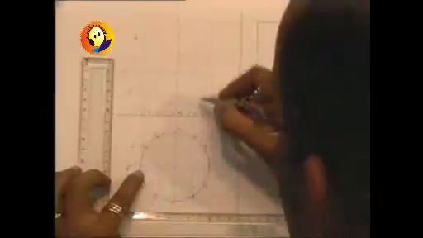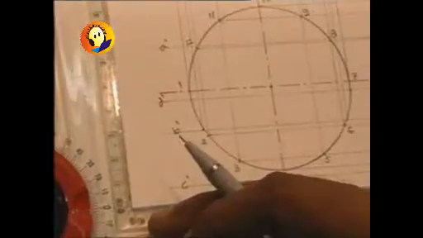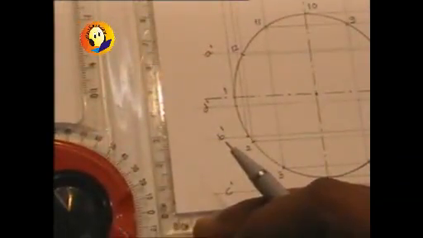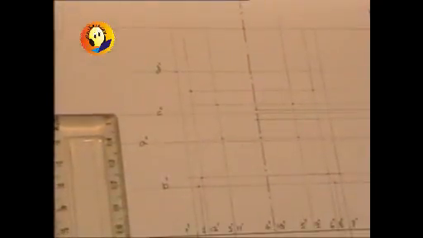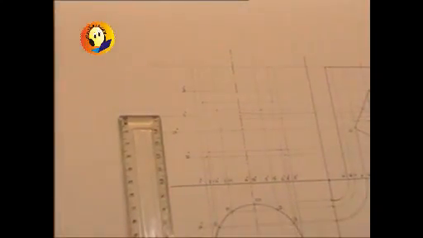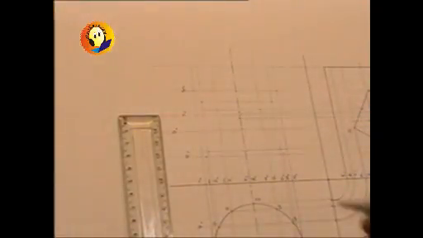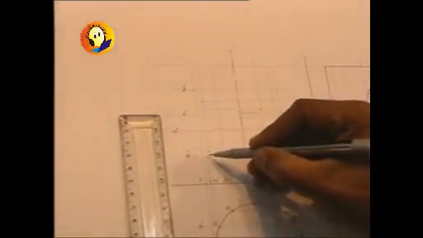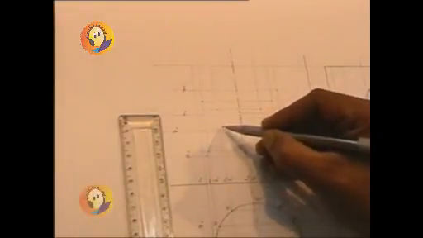So D dash point can be directly considered in the elevation at the topmost position only. So we get the D dash point over here. And now these curves are to be connected. This is what we want to show.